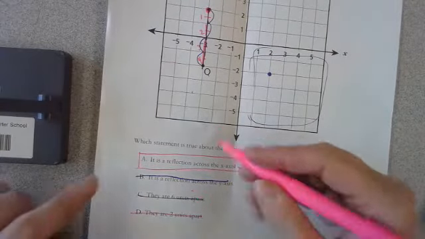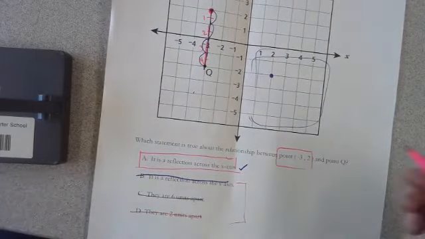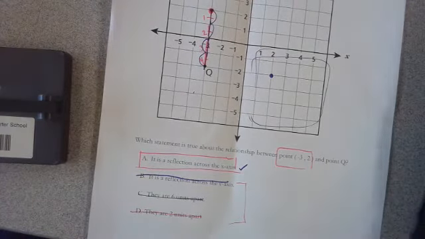Can you see what mistake you made if your answer choice was B, C, or D? Where did you go wrong?